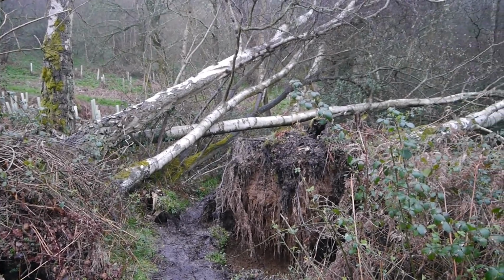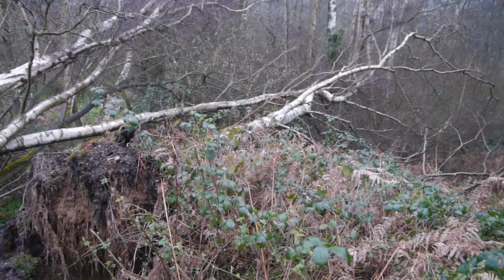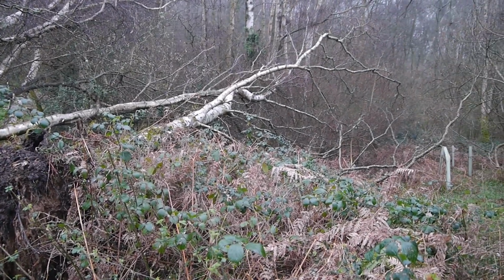Here we have a clump of uprooted birch, all clearly knocked over by those westerly winter storms.